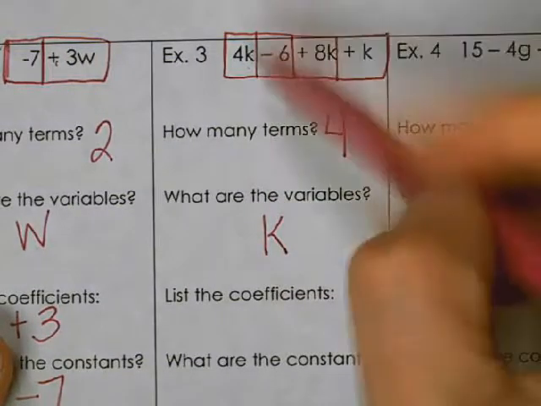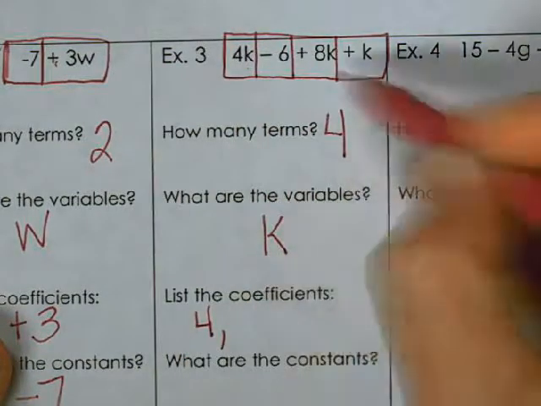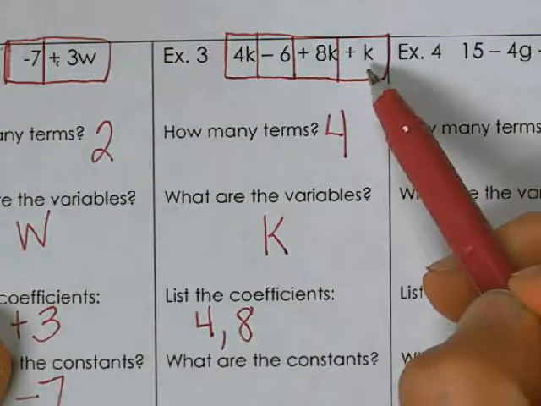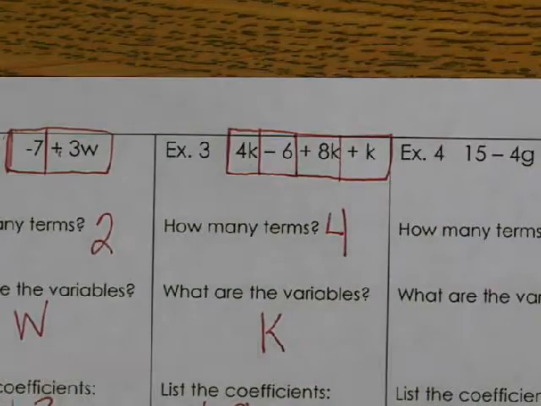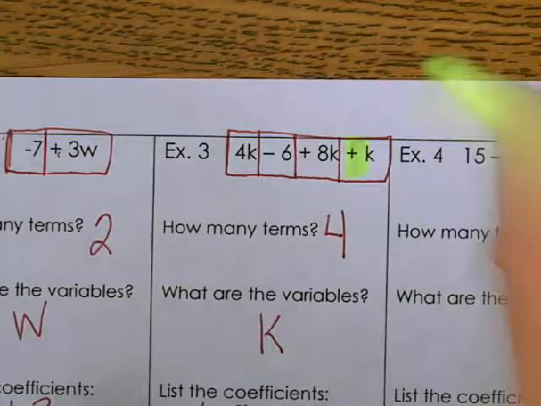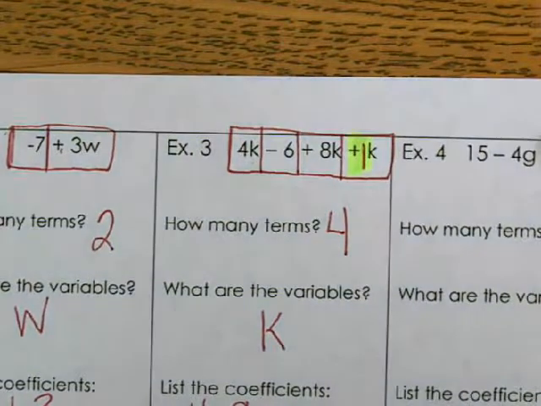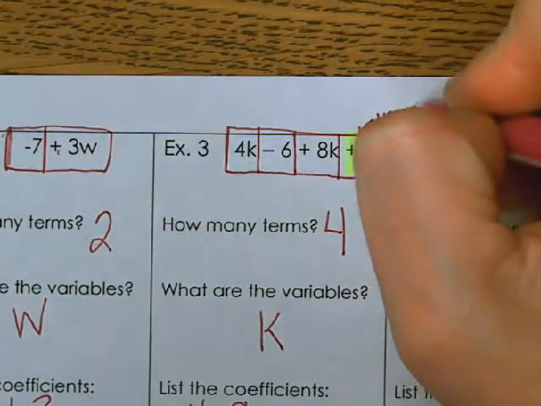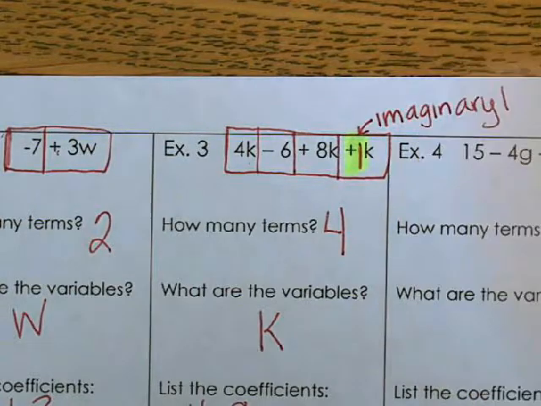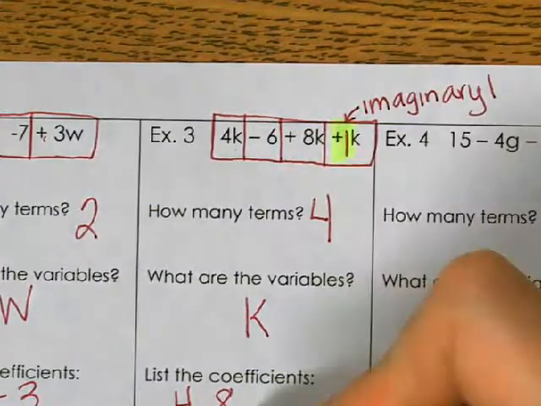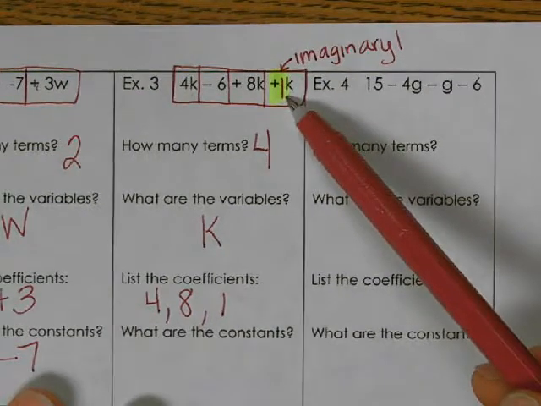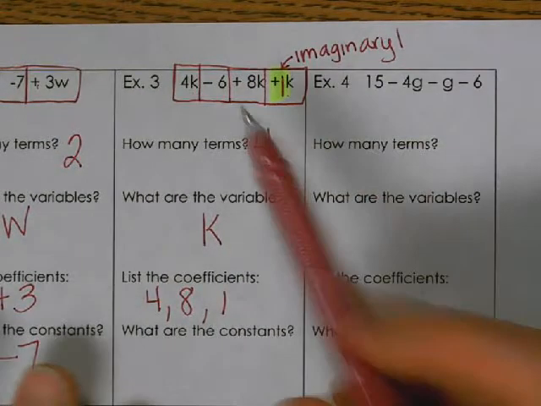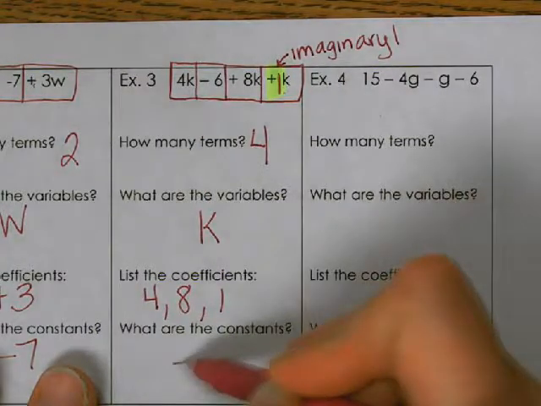What are the coefficients? This one is 4. This one is 8. And this one doesn't have a number in front of it. So when it doesn't have a number in front of it, it's always going to be a 1. So it's going to be an imaginary 1 hiding in front of this letter K right here. So there's a 1, so that means that coefficient is a 1. If there is a letter, then there is a coefficient. So if there's no number, then you have to say that the coefficient is 1. And what are the constants? That's going to be -6.